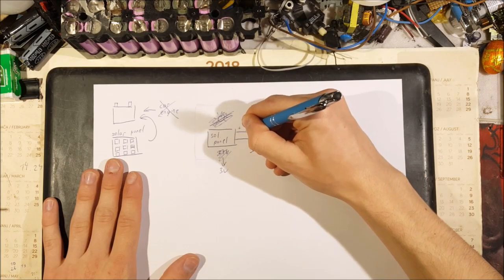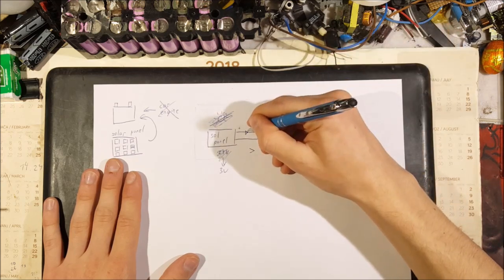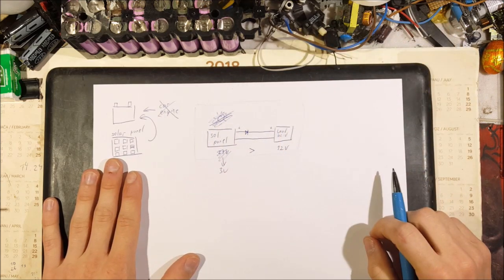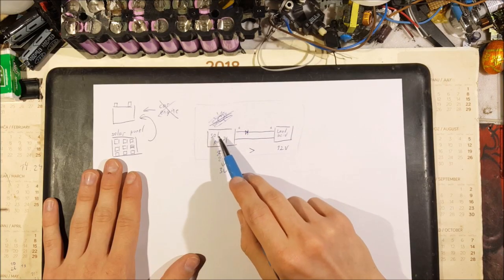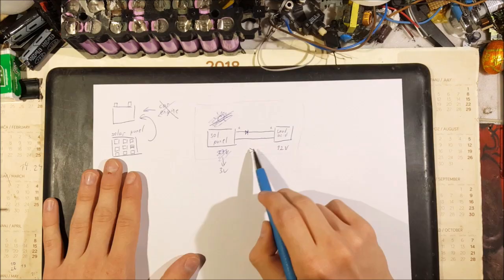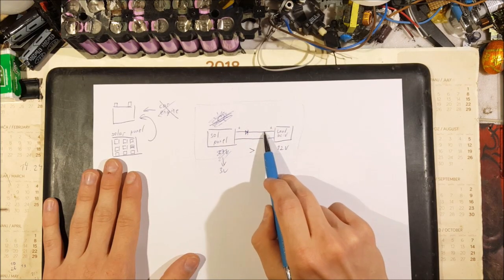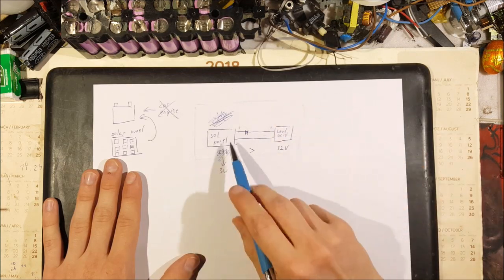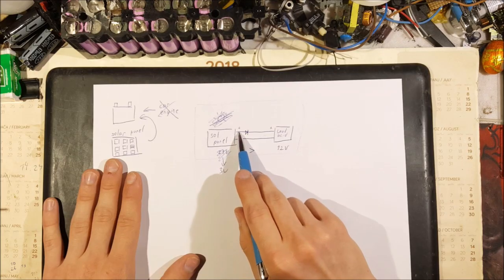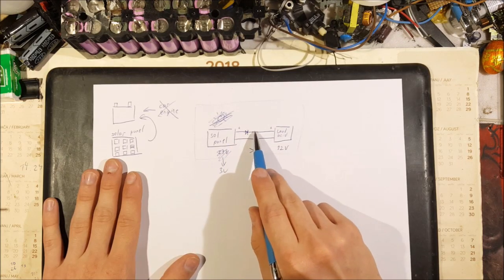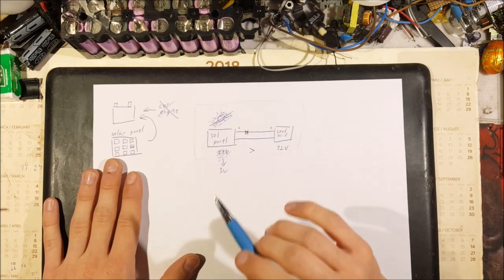Well, let's add a one-way valve, or in electricity, a diode. Now, this diode will allow power to flow in one way, but not the other. Meaning that if this side is more positive than this side, the diode will let the power flow through.